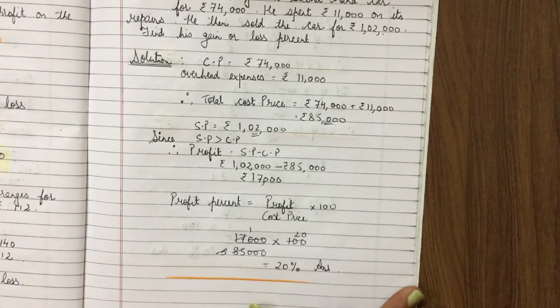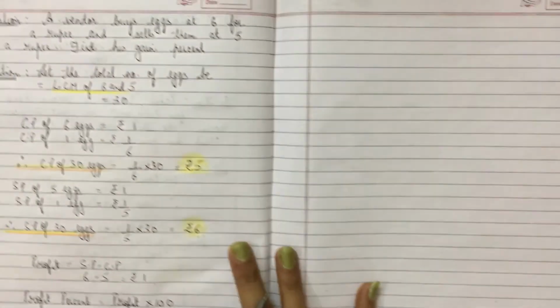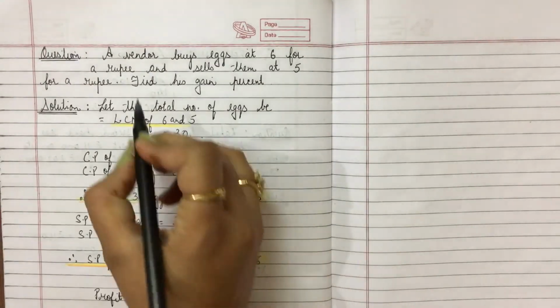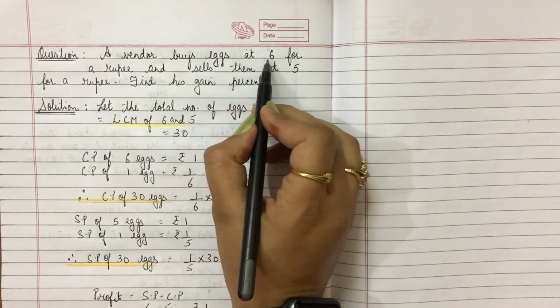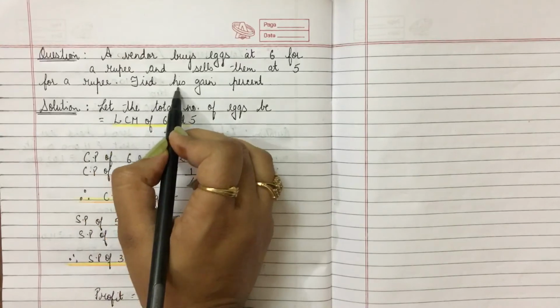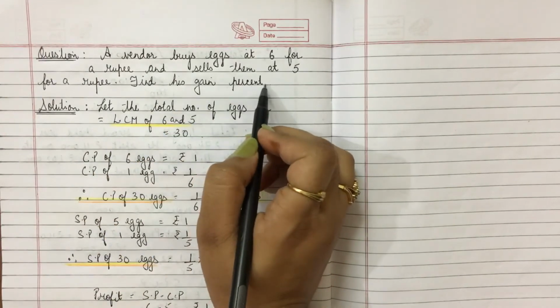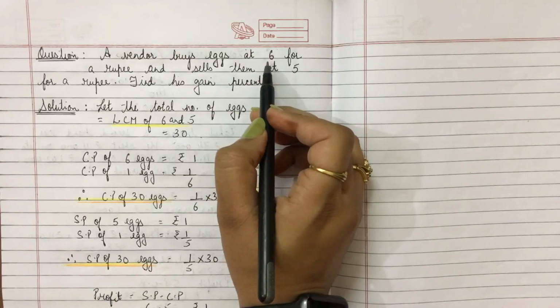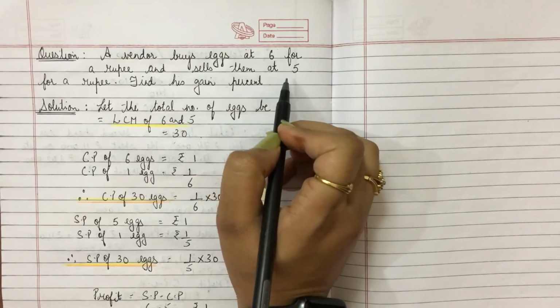Moving on to another question, a bit different from the questions which we have discussed. An important question. A vendor buys eggs at 6 for a rupee and sells them at 5 for a rupee. Find his gain percent. Now if you see, as such, the number of eggs is not mentioned in this question.